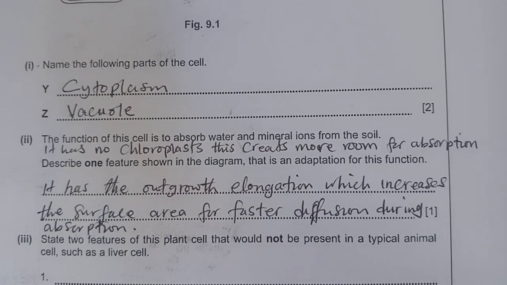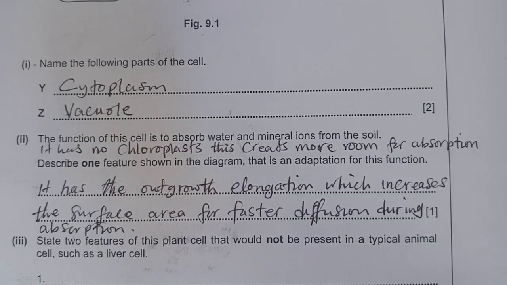Another feature is that the root hair cell has a high concentration of mitochondria to provide energy for active transport. Also, the root hair cells are numerous on the roots. That increases the surface area for the absorption of water and mineral salts. Those are some of the adaptations.